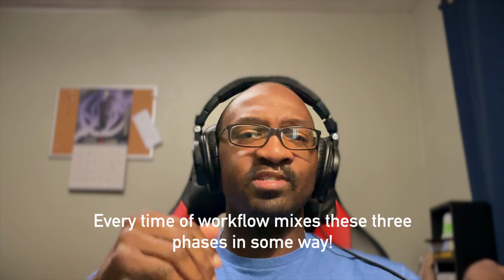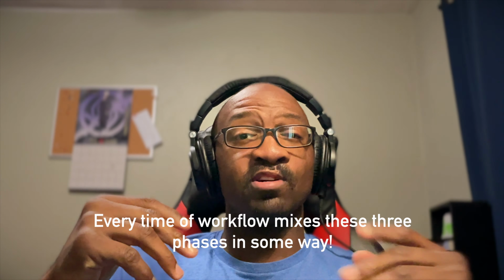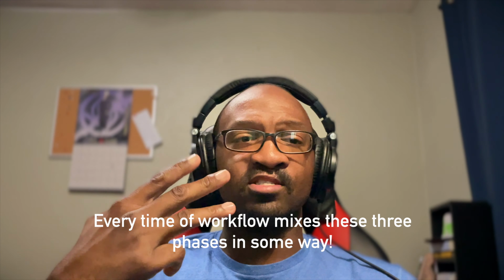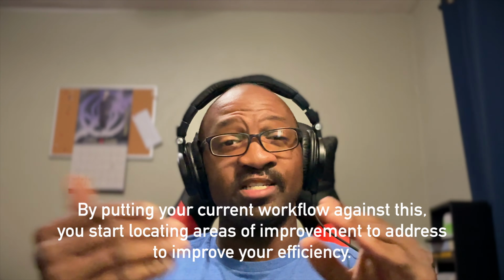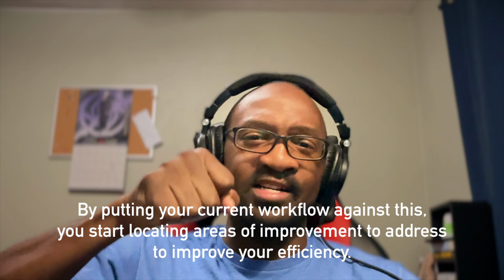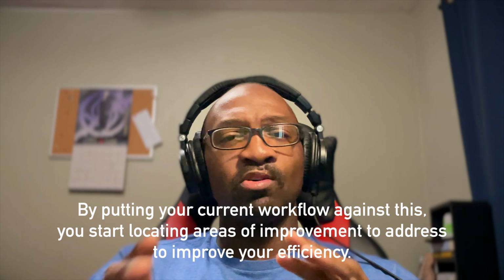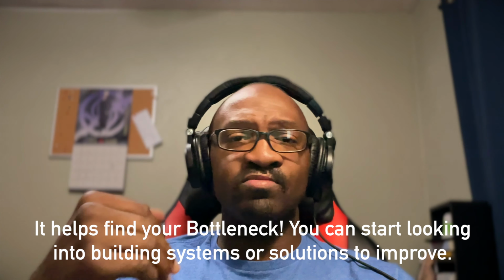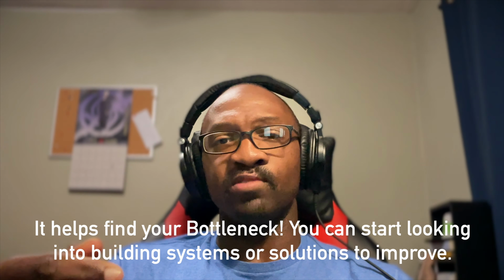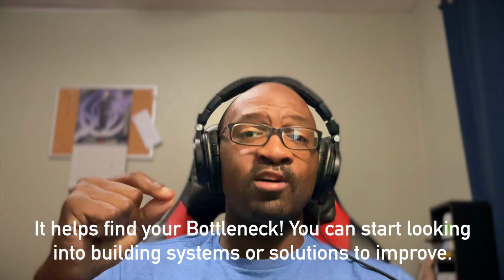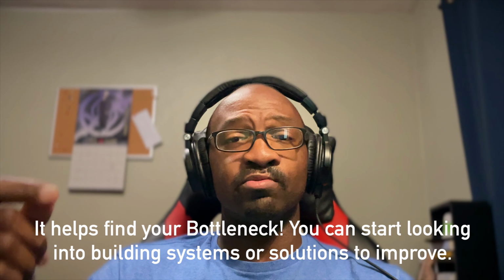Every type of workflow is basically a mixture of how fast or slow they get through one of these three phases. So if you put your own workflow against this, you can put a little magnifying glass on what exactly is slowing you up. When you do it like that, you basically find the bottleneck in your workflow. And being able to identify where that bottleneck is, you can start coming up with individual solutions to help you out.